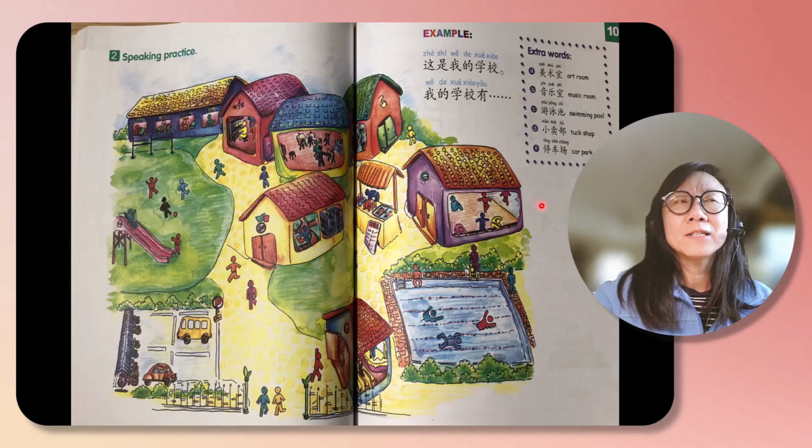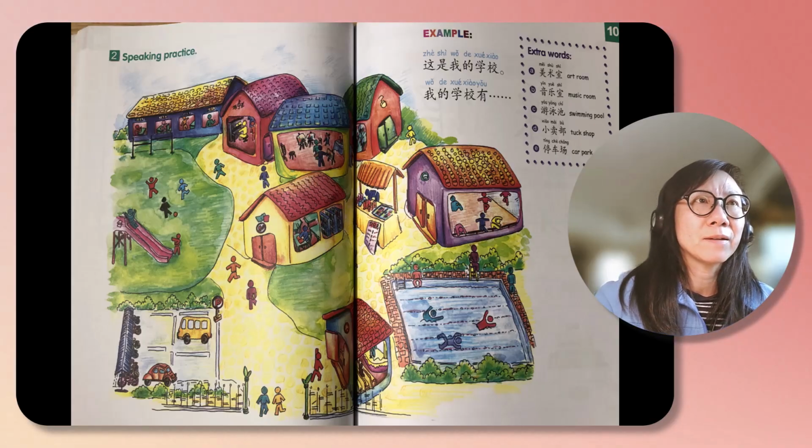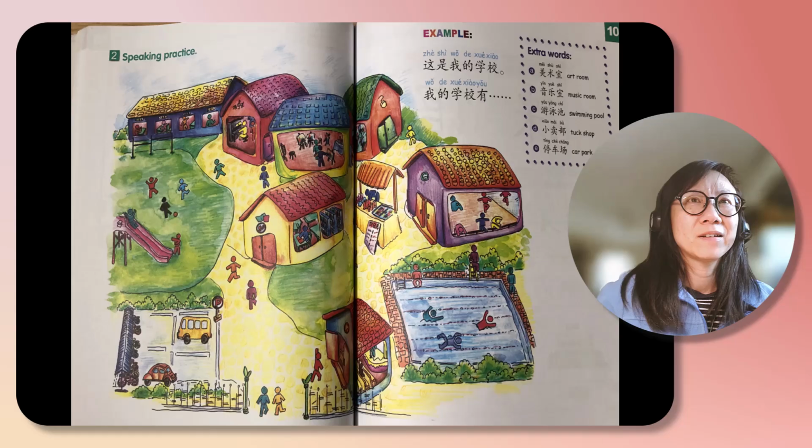Now I'm going to say the words about different areas in the school, and can you try to locate these areas in this picture? Now, number 1, can you find 美术室? It's here. And the second one is 音乐室. Can you find 音乐室? The music room. Yep, it's here.